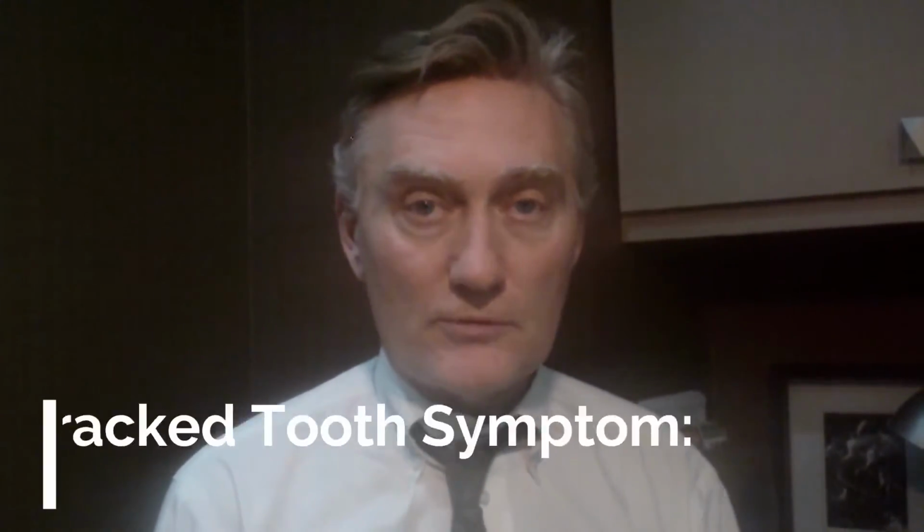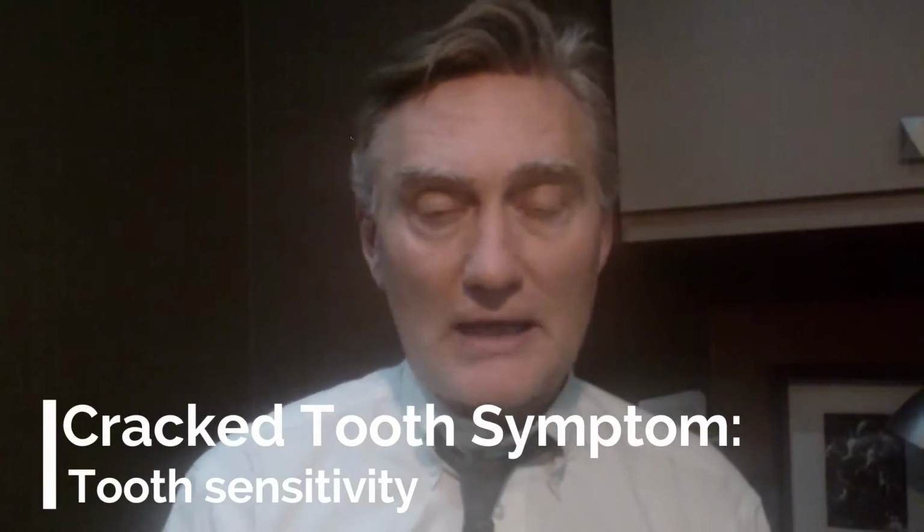In later stages, as a tooth flexes more and more, the tooth can start to become sensitive to temperature, first to cold, which lasts once again seconds and then goes away. But then eventually as a tooth gets more irritated, the nerve gets irritated, the tooth will start to react to even hot. And if it progresses long enough, the tooth will become irreversibly inflamed, what we call pulpitis, and then you either have to remove the tooth or do a root canal if you want to save it.